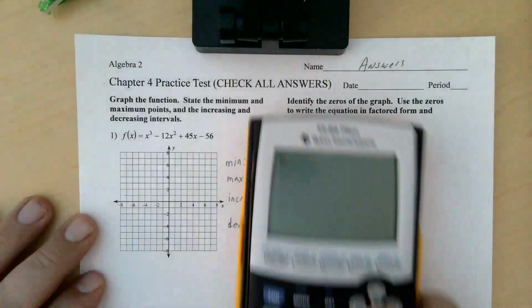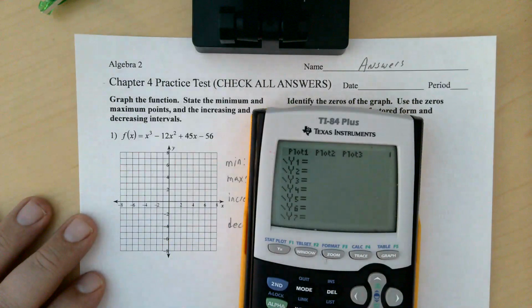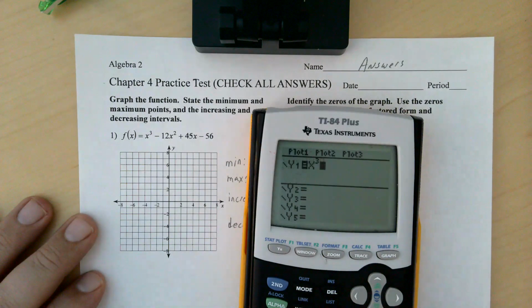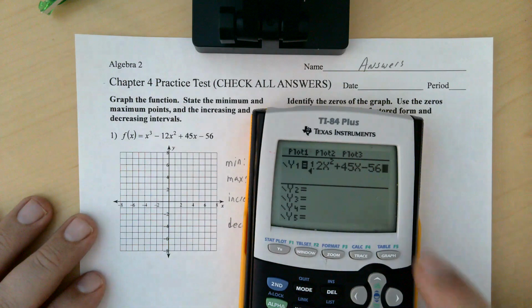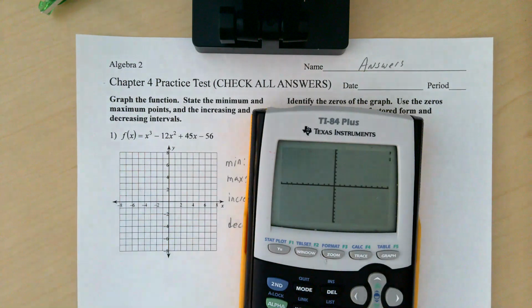We'll pick up our trusty calculator and go to the y equals screen. Make sure you type it in correctly. So we have x cubed minus 12x squared plus 45x and then minus 56. I should be able to get an understanding even before I rely on a calculator.